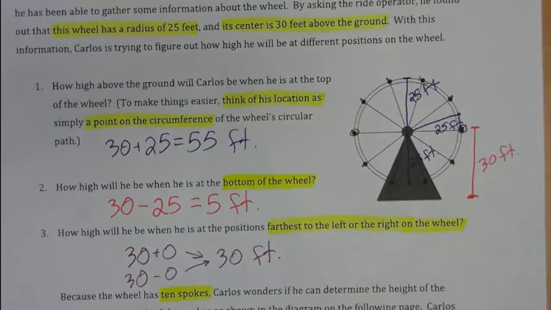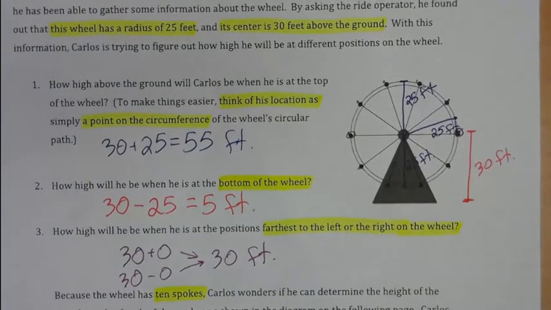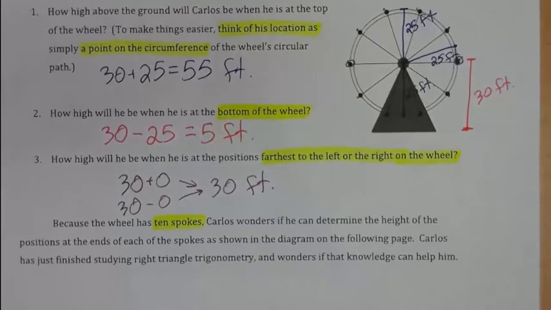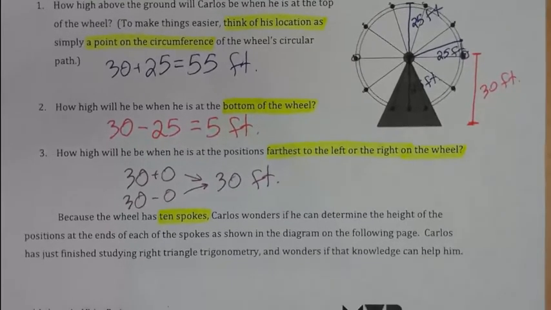Now we're going to move into the more trigonometry-centric portion of this lesson. If we are looking at this next paragraph, the wheel itself, as you can maybe see in the picture already, has 10 spokes. And Carlos wonders if he can determine the height of the positions at the ends of each of these spokes as shown in the diagram on the following page, which we'll look at next.